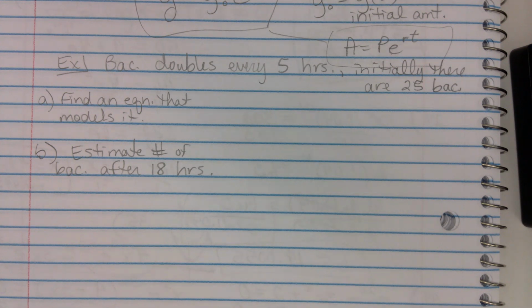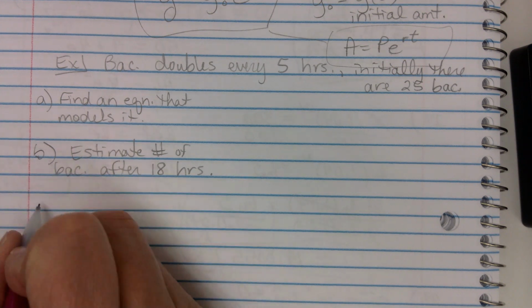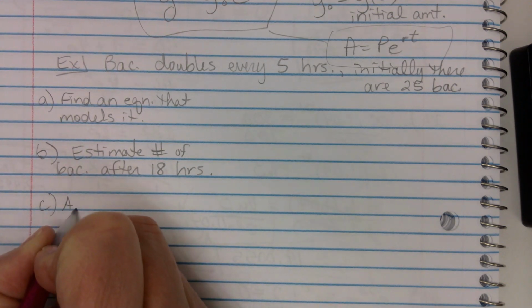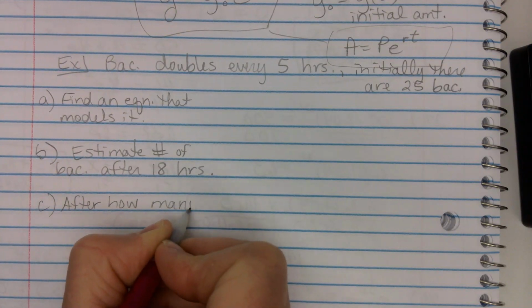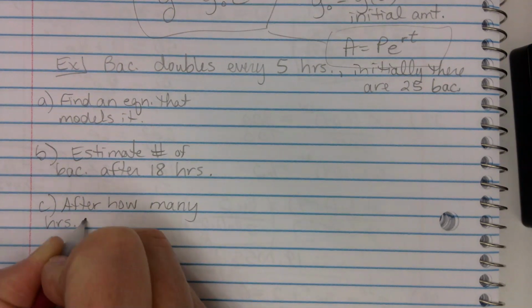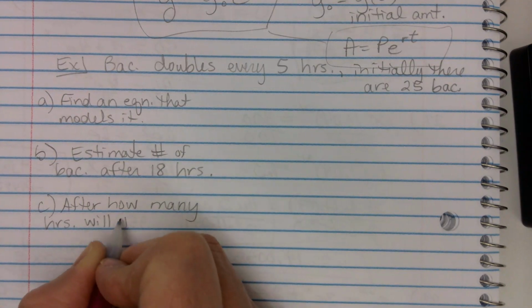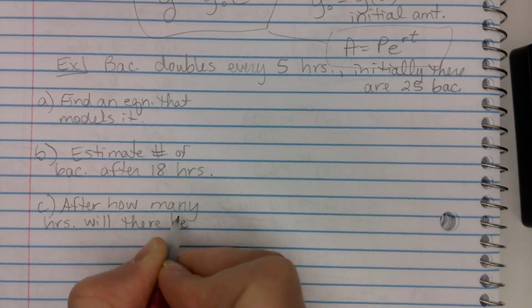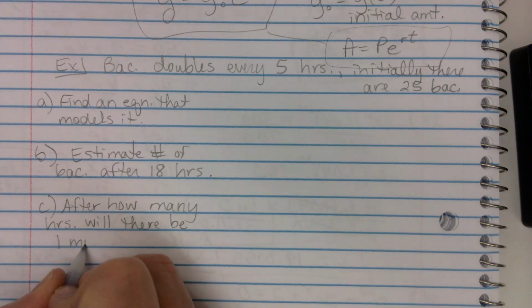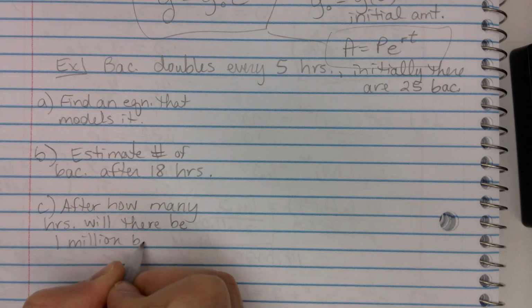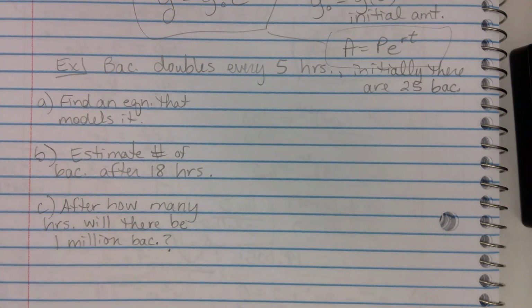Part C: after how many hours will there be 1 million bacteria?